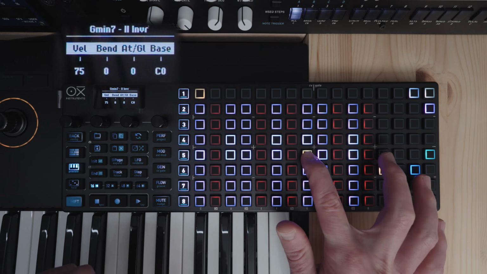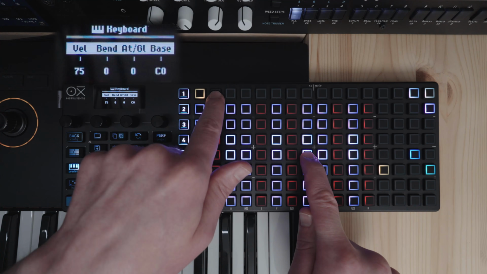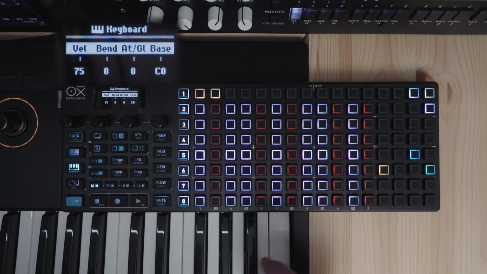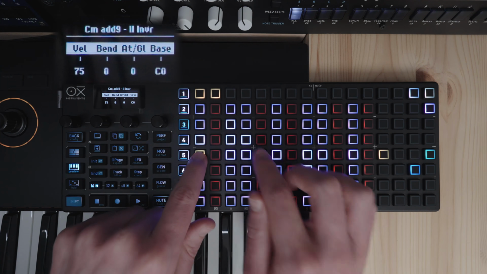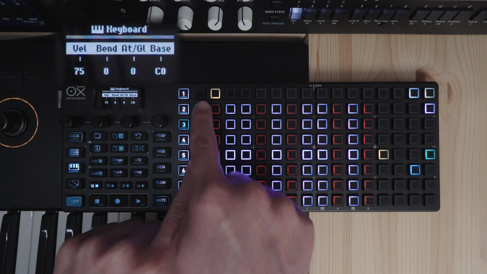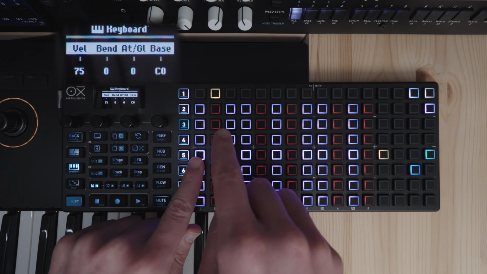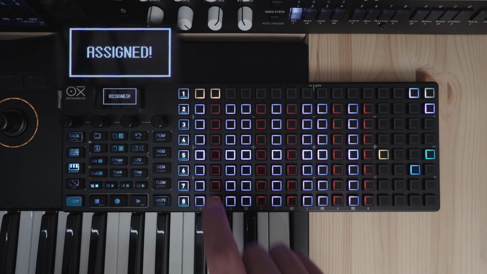And let's make a different chord here. Like this, and hold, and it goes yellow. And you can clear them by holding for a little longer time. You can clear the slot. I will put this back here.